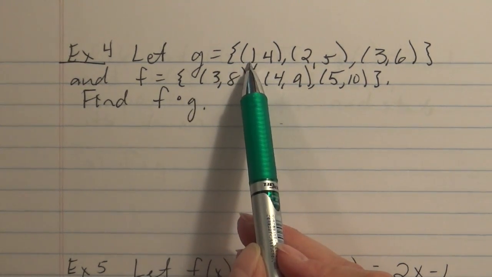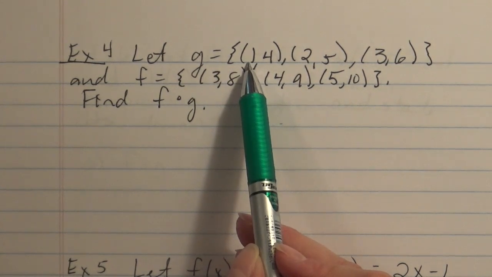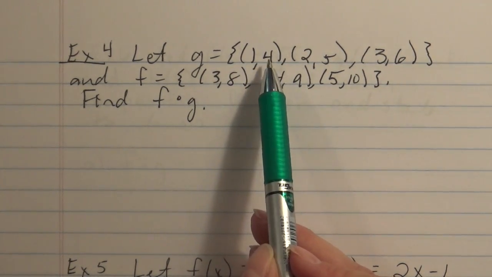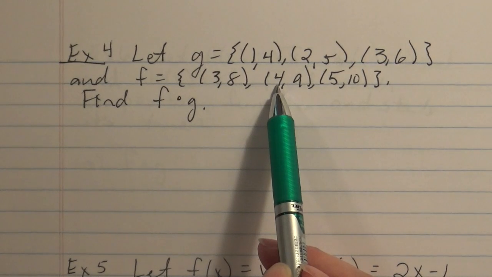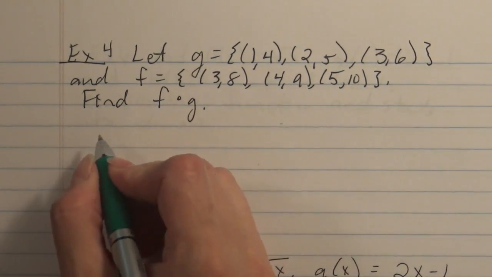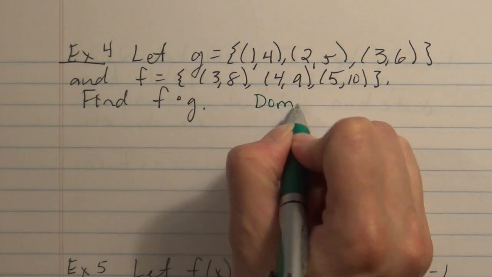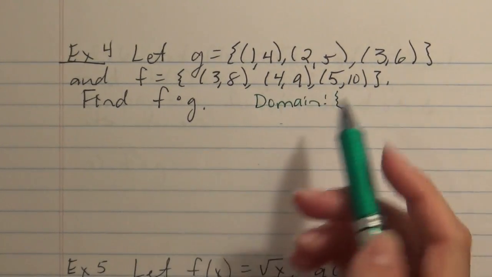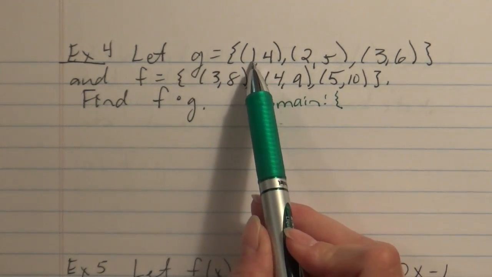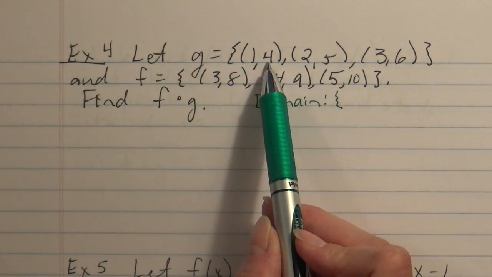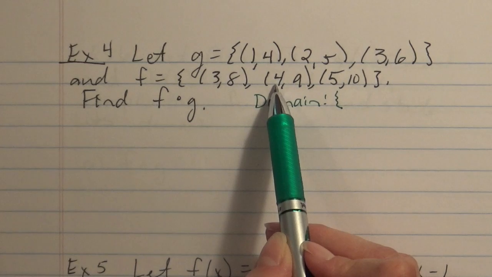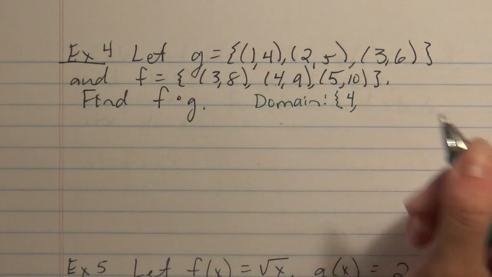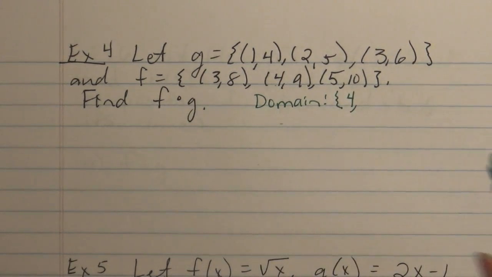Go to the g function here. If x equals 1 in the g function, y is 4. Then that result needs to go into the f function. So do we have a 4 here? Yes, we do. So we can calculate this one. So we'll go ahead and say what our domain is first. Going into the g function, letting x equal 1, we get 4, and then go to the f function and see if you have an x value of 4, and you do. So the composition function can be calculated, and 1 can go into the domain.